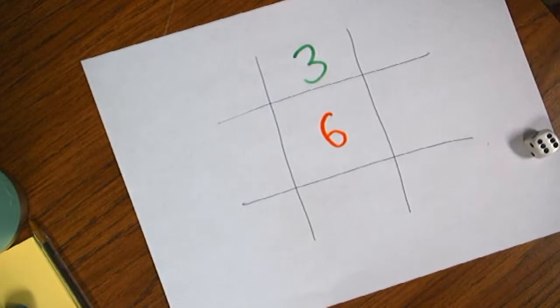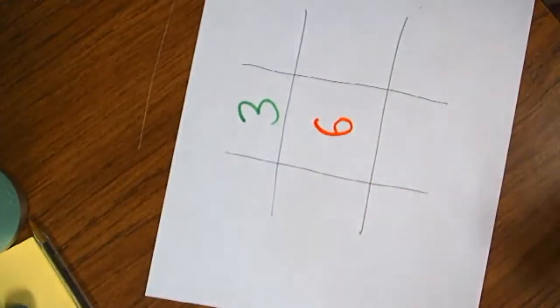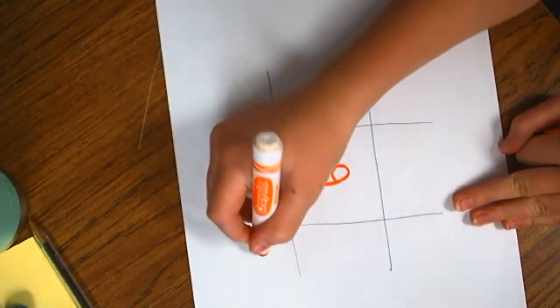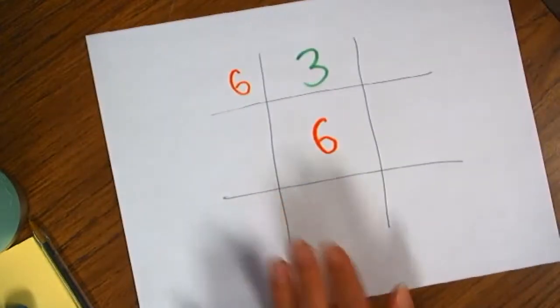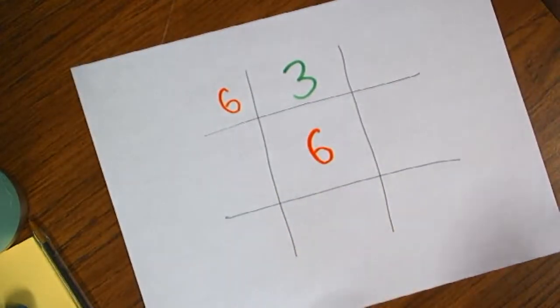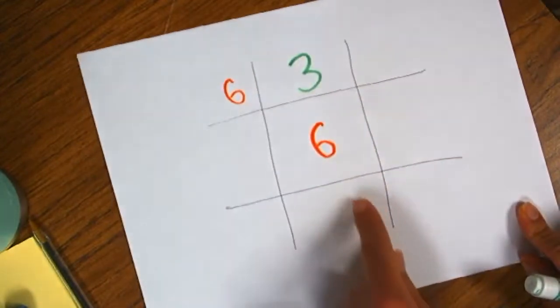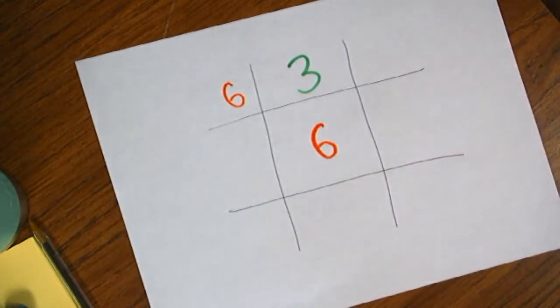Okay. 6. Okay, so I just went over 10, so I guess I'll go here. So she rolled another 6 and she put it up in the corner. So now I'm blocked from going this way, and I've already been blocked going this way. So now my number 3 over here is kind of useless. I can't really use it to add up to 10 for any spot.